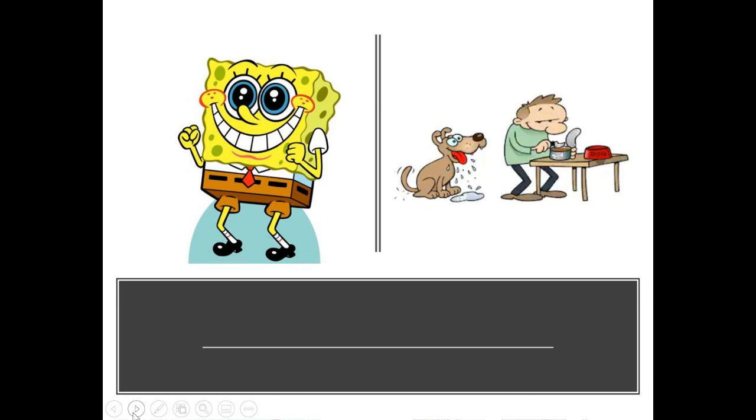Well, in the first picture, I notice SpongeBob looks like he's getting excited about something. He can't wait for something because he's holding his hands next to his side in an excited way and has a big smile on his face. And in the second picture, I notice a man is going to feed his dog, and the dog is so excited. He can hardly wait. So, how are these pictures the same or similar?